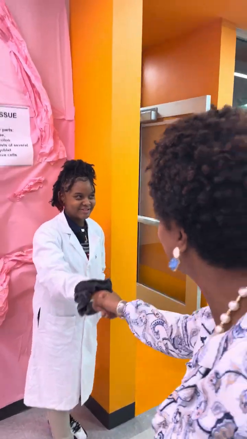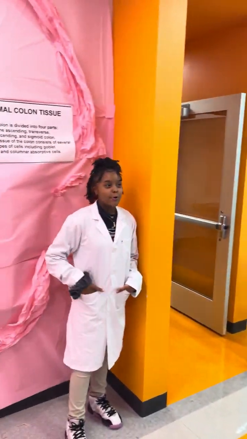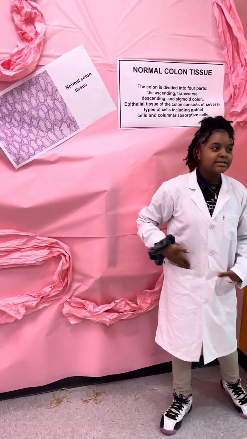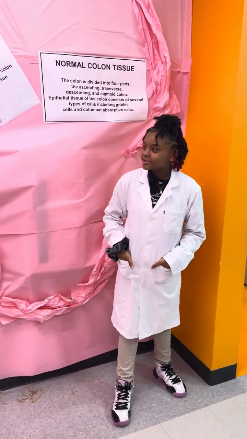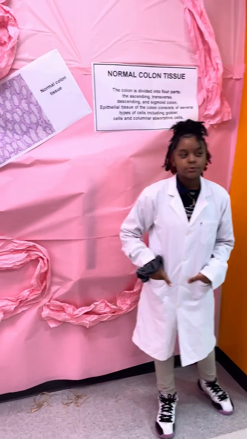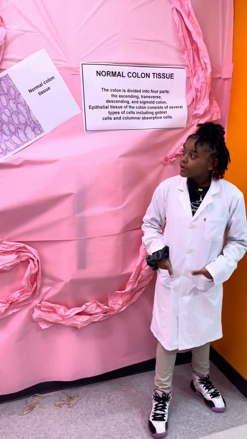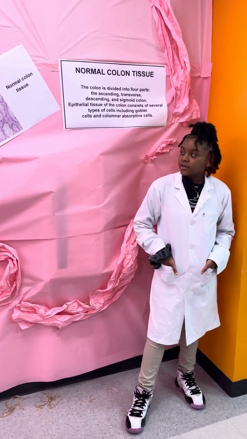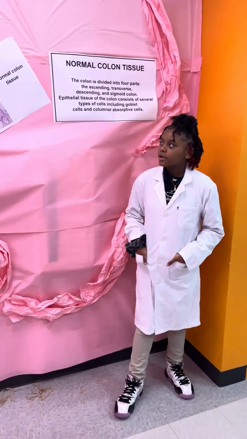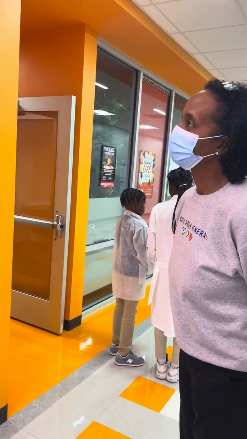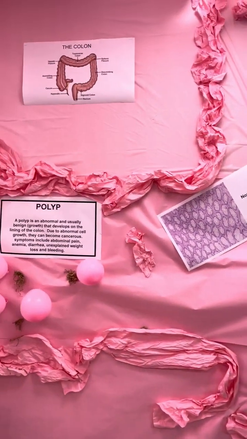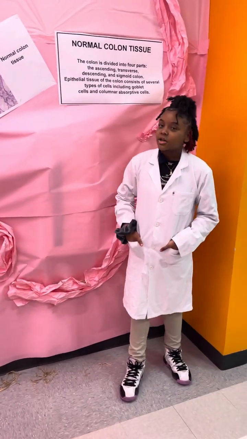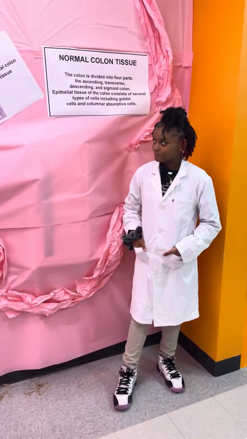Alright, so here is the normal colon tissue. Here's what the normal colon tissue looks like. A patient will know that their colon tissue is normal when they get a colonoscopy every 10 years, around the ages of 30, 40, or even 50, just to make sure you don't have any cancer in the colon. The colon is divided into 4 parts.